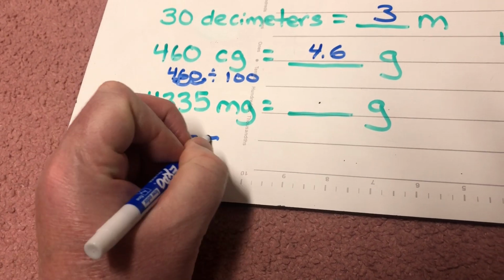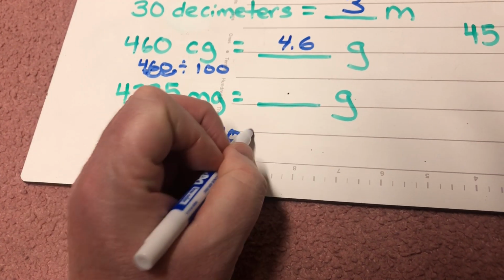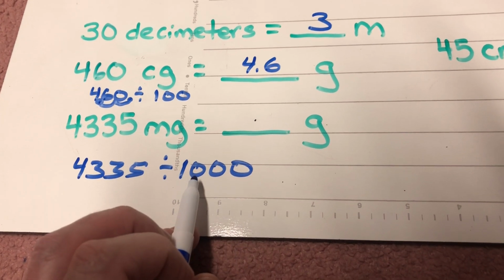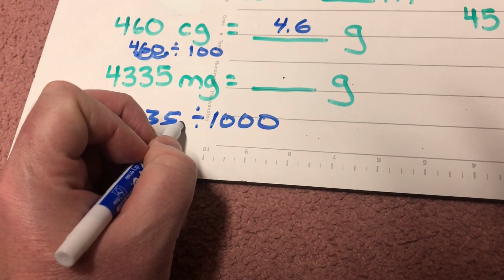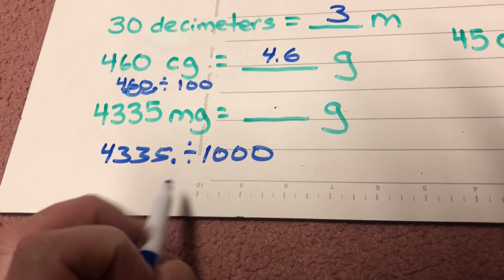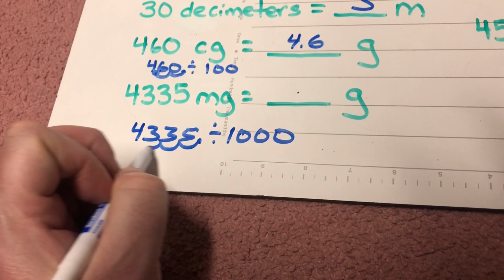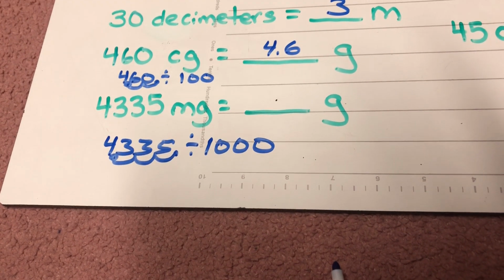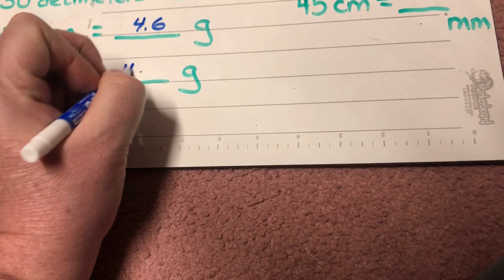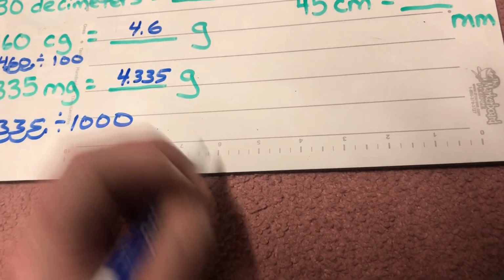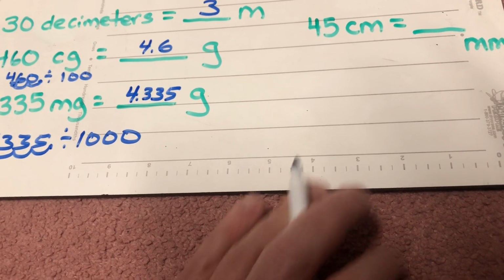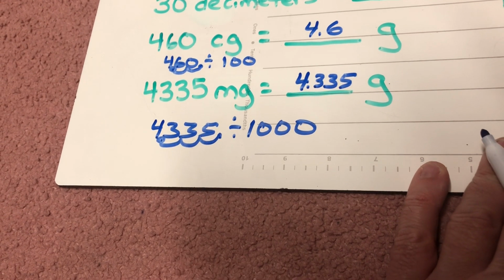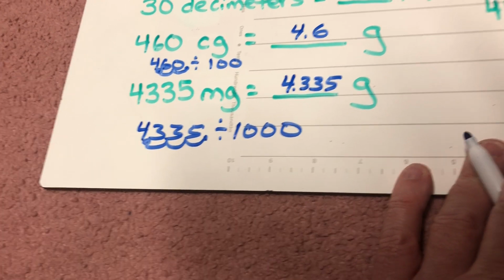4,335 and dividing that by 1,000, which means I'm going to move the decimal 1, 2, 3 places to the left. No decimal, not a problem. We know it goes right there. Moving it 3 places to the left, once, twice, 3 times, 4 and 335 thousandths grams for 4,335 milligrams.